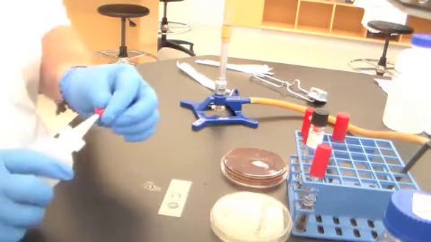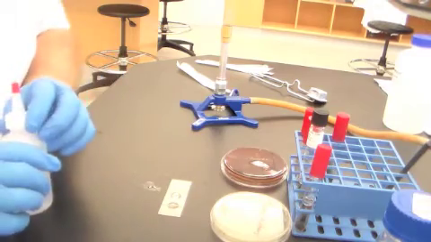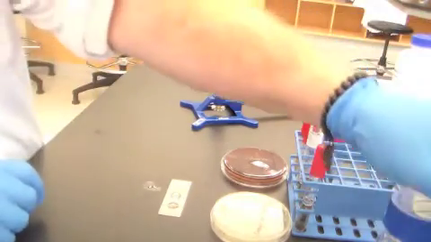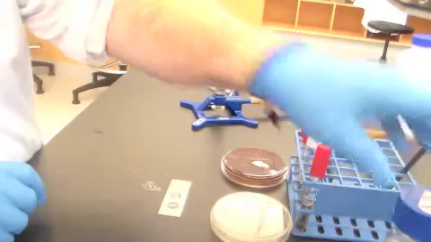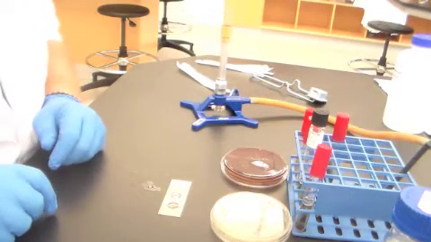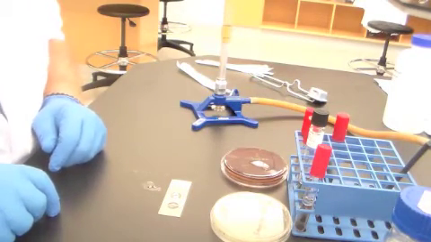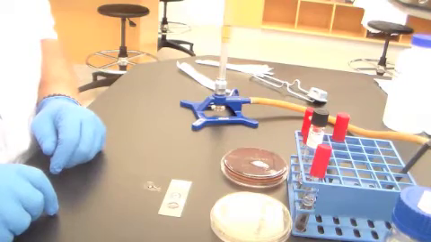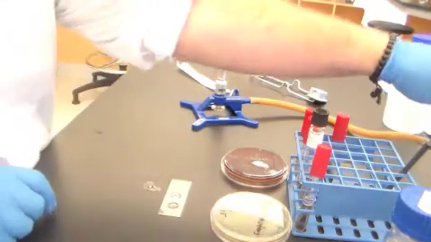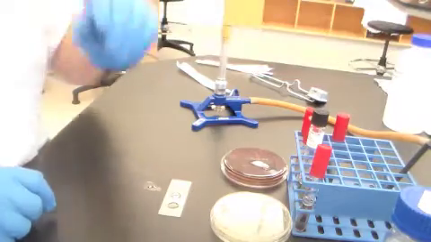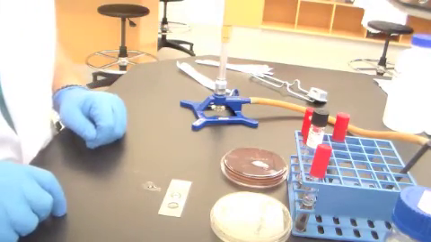Now, for your purposes, the reason why you want to remember this test is that when you get your unknowns, one of your unknowns is going to be gram-positive. And I can guarantee you that all of the gram-positives that are possibilities for your unknowns are either staphylococcal species or streptococcal species.